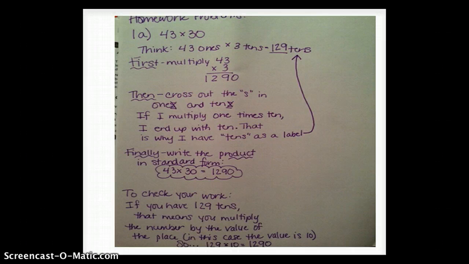To check my work, if I have 129 tens, that means I have to multiply the number by the value of the place I am in. I am in the tens place, which means I will multiply my number by the value of 10. So, 129 multiplied by 10 is 1,290.